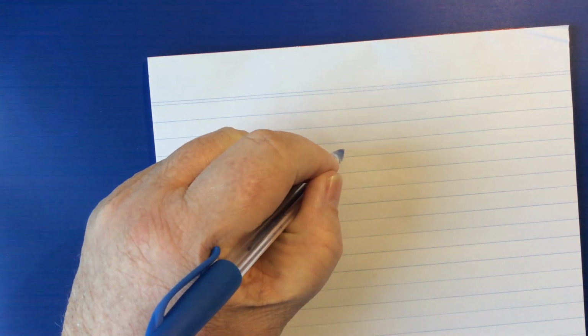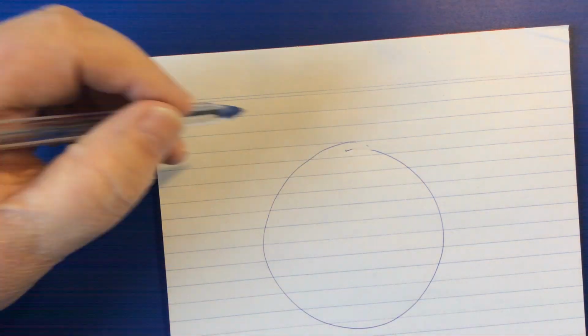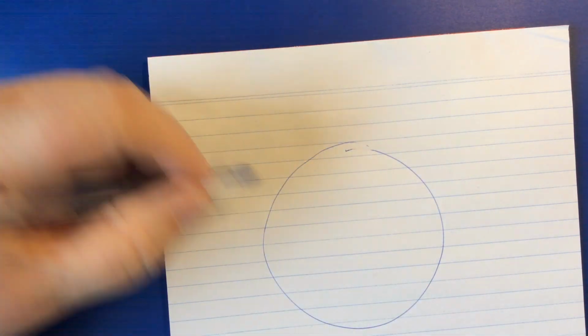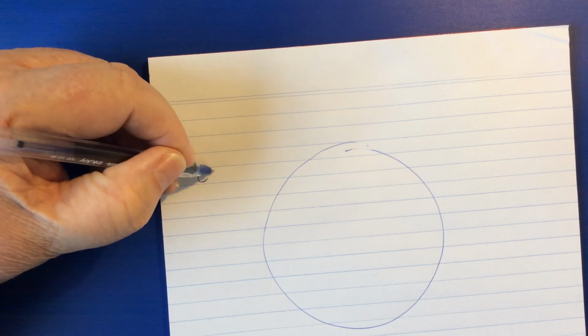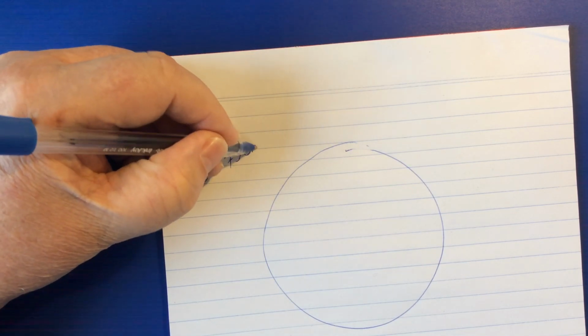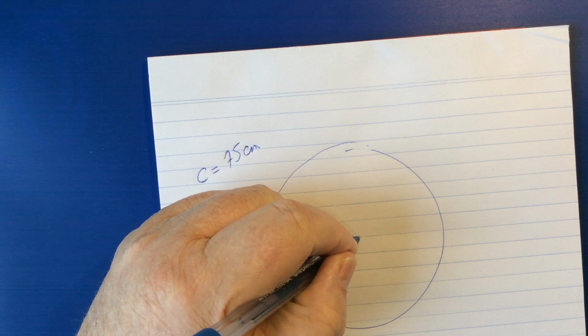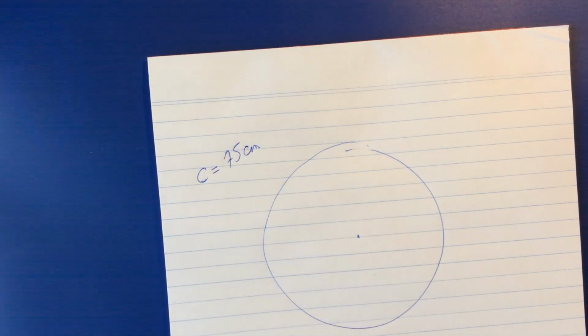Our problem today is that we have a circle, which I will attempt to draw, however badly. That is our circle. And what we know about this circle is that the circumference is 75 centimeters. We are asked to find the area of this circle.